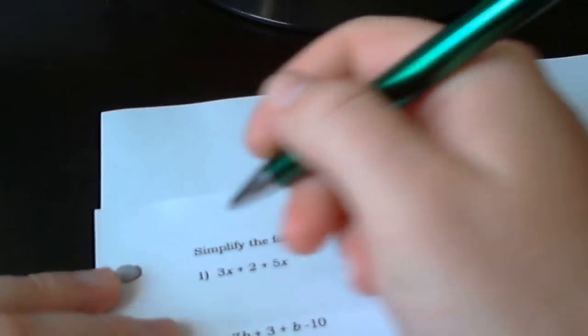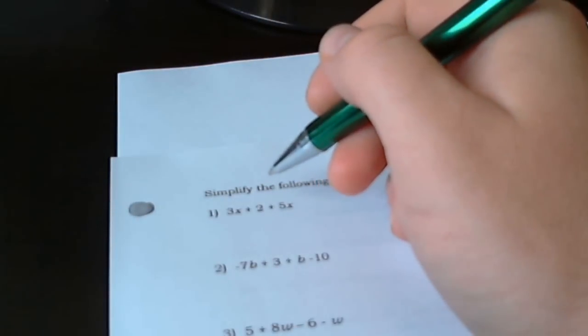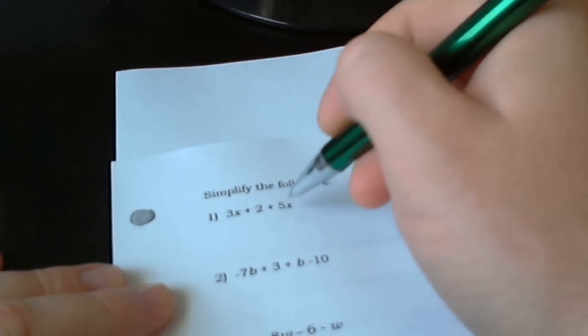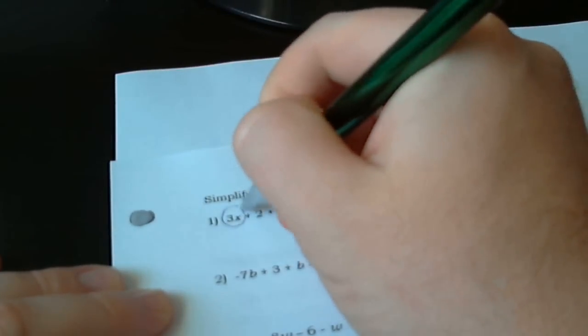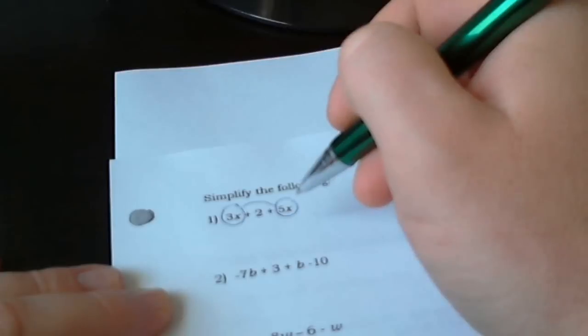Okay, let's go to the back. On the back, we're going to do a little bit of simplification. And to do simplification, we're going to put together the stuff that looks the same. So in number 1, we have 3x plus 2 plus 5x. Now notice that the 3x and the 5x look the same. Why? Because they're both x's.